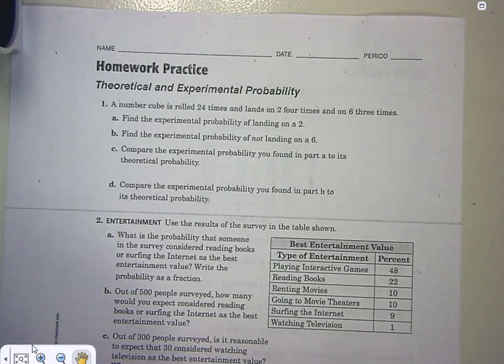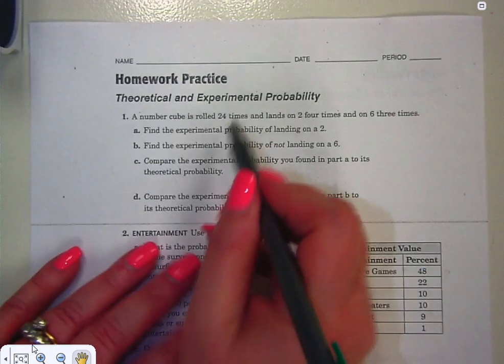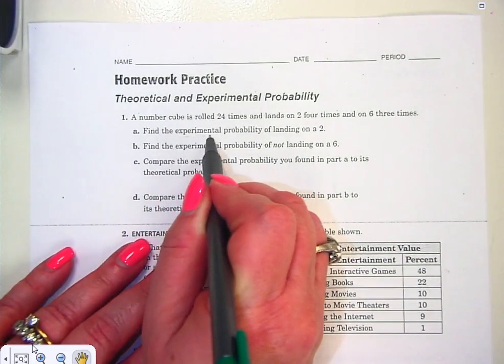So let's look at number 1. A number cube is rolled 24 times. All right, so are we talking about theoretically, or does it look like somebody's running an experiment? It looks like it's an experiment. And it lands on 2 4 times, and it lands on 6 3 times. Find the experimental probability of landing on a 2.